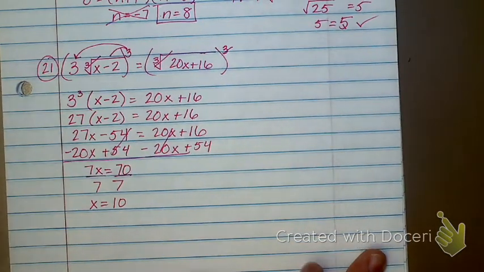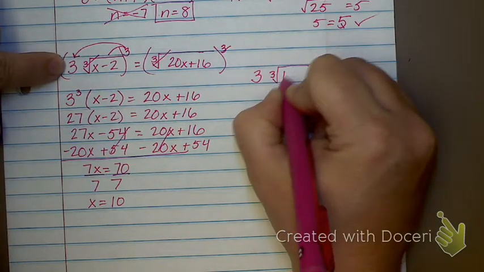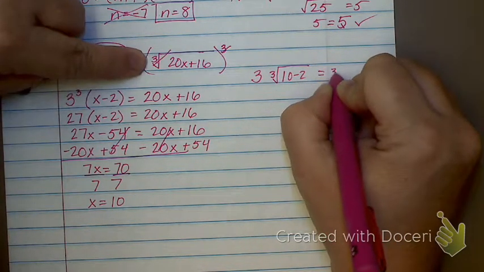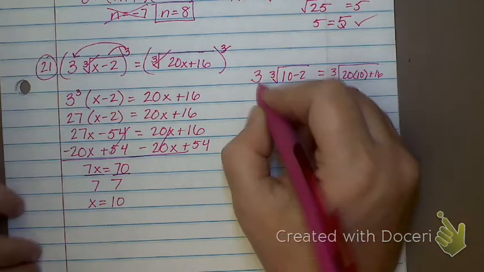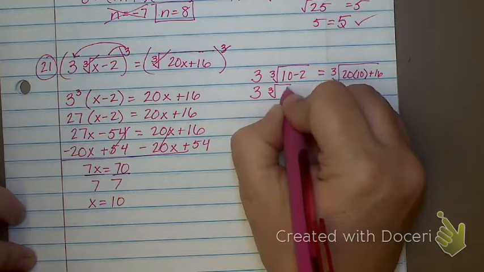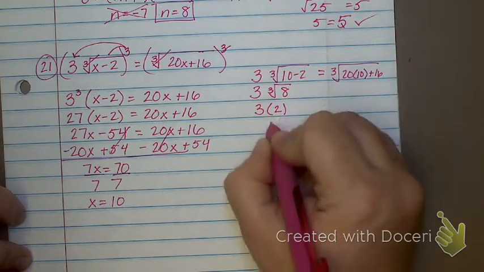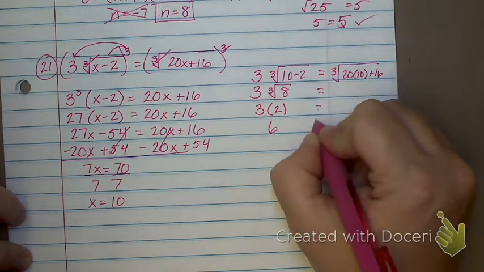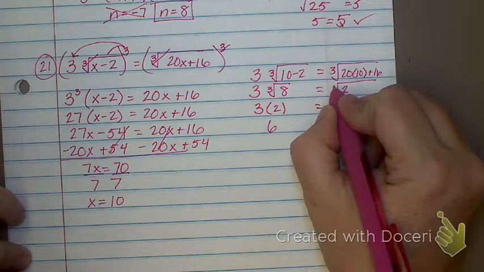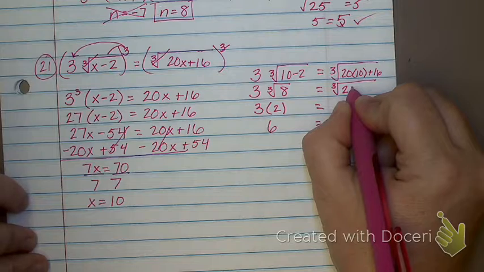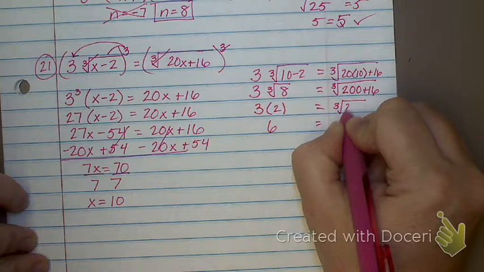If I wanted to check my answer, I would plug it back in. Does 3 times the cube root of 10 minus 2 equal the cube root of 20 times 10 plus 16? Well, that would be 3 times the cube root of 8, which is 3 times 2, because the cube root of 8 is 2, which is 6. Over here you would have 20 times 10 would be 200 plus 16.